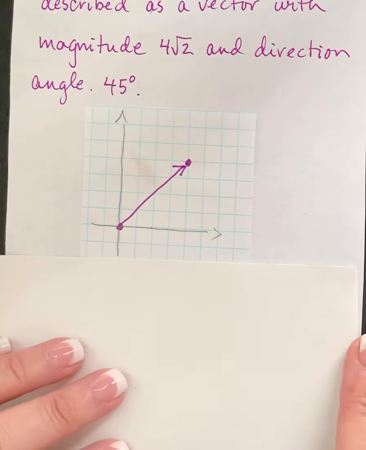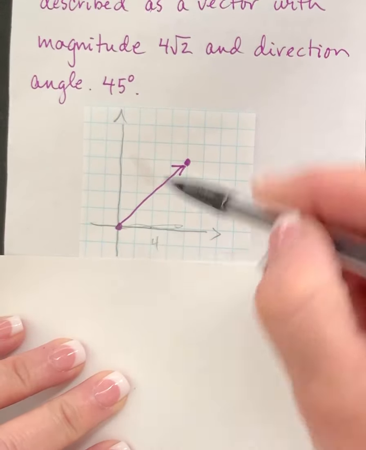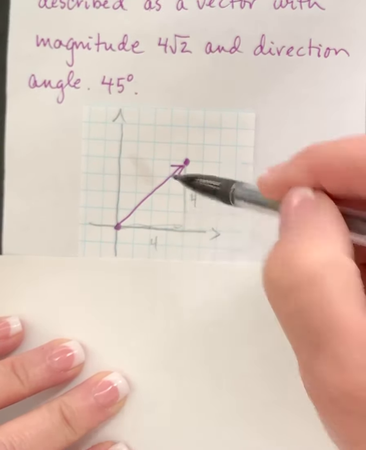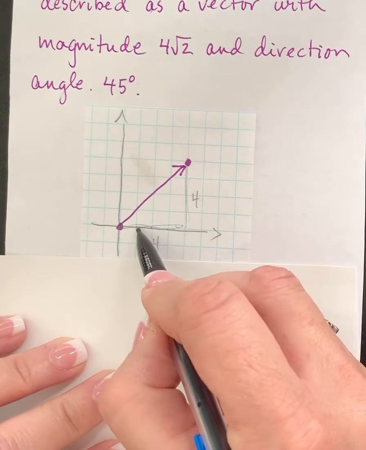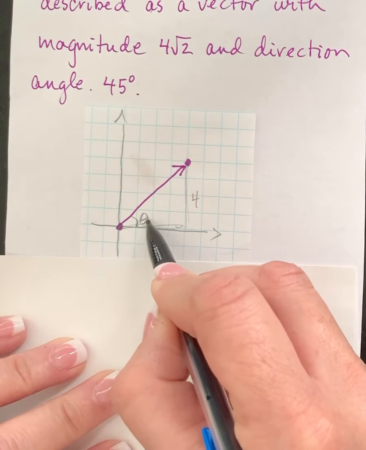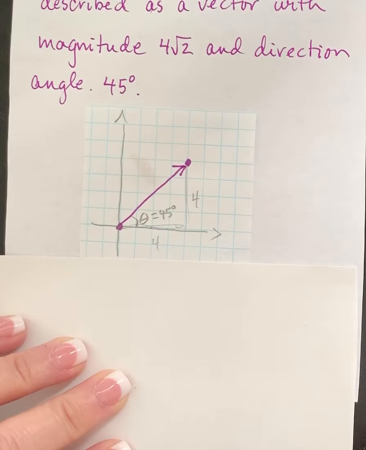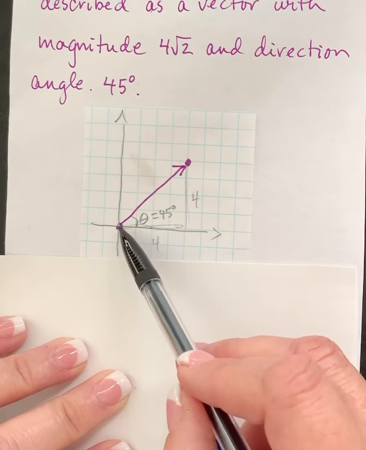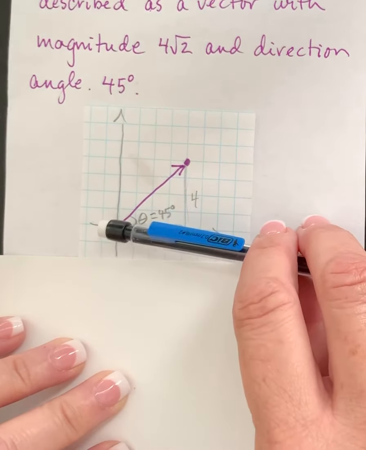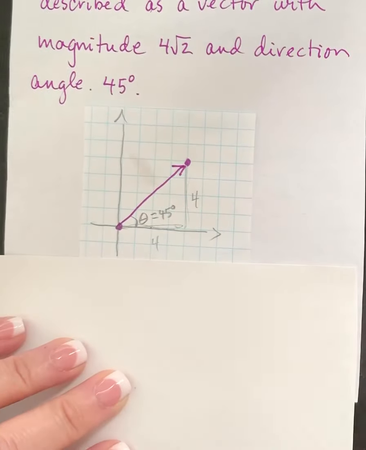So if you look at this picture right here, you can see here's the 4 horizontal, here's the 4 vertical, and I picked the same numbers here so that you could see at a glance that this angle here is 45 degrees. We can call that the direction angle. Usually we'll draw the vector with the initial point at the origin, so the vector is in standard form, and we'll find a direction angle from the positive x-axis in a positive direction.